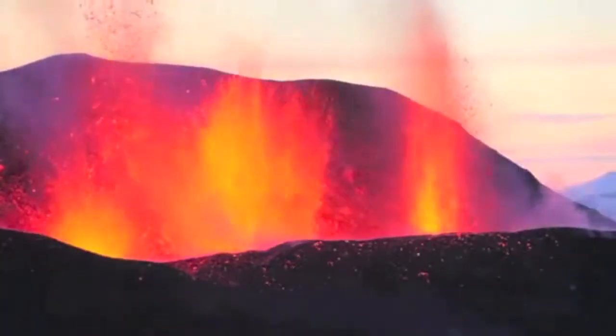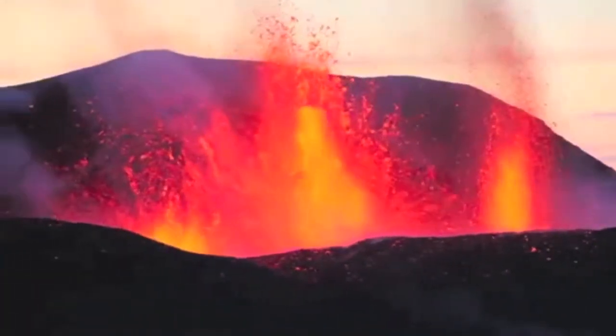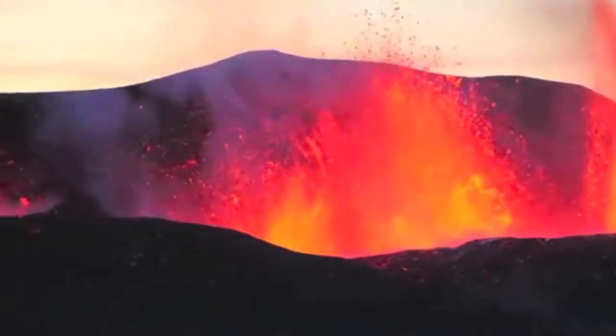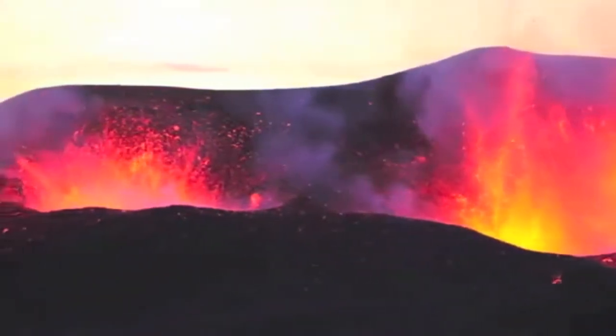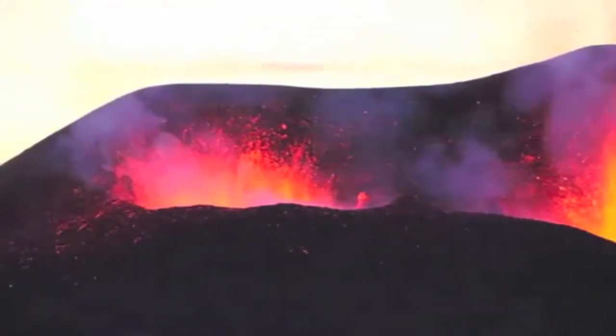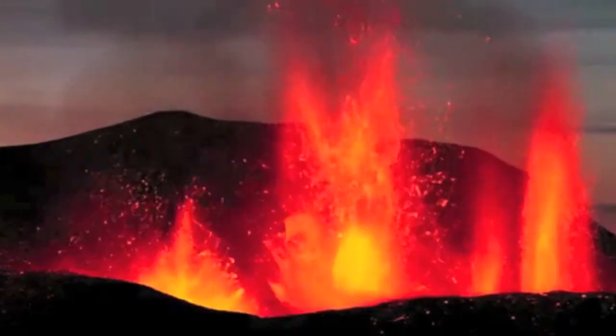Volcanoes, worshipped by some, feared by others. So far, all we know about volcanoes is that they've been on this planet way before plants, dinosaurs, and humans. But what caused these devastating mountains in the first place? What are the driving forces behind them?